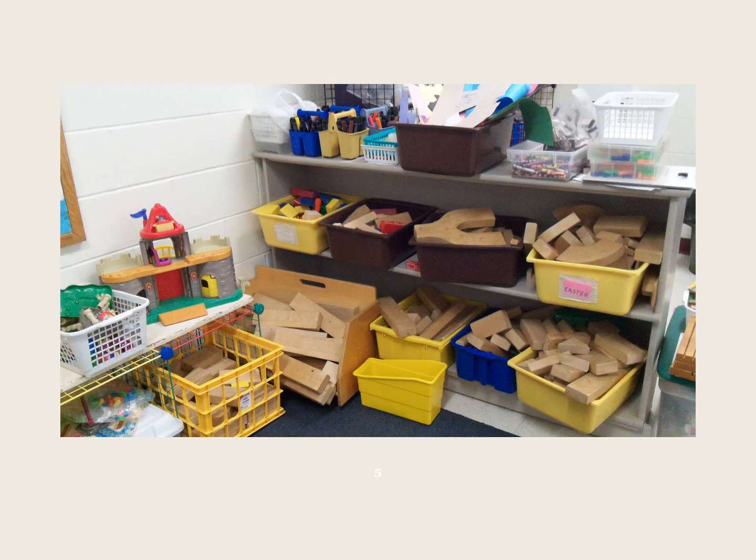So here's a not ideal block area. I asked the teacher, tell me a little bit about your block area. And she said, well, I just have them in tubs because it's easier for kids to put things away. Well, what she really meant was that it's easier for her to have children put things away if they just dump them into buckets with no organization or order.